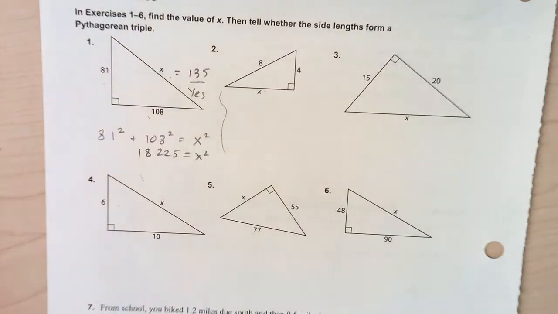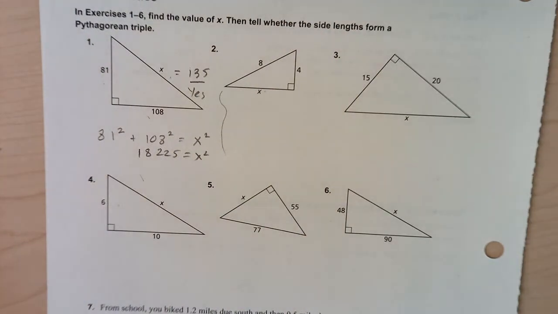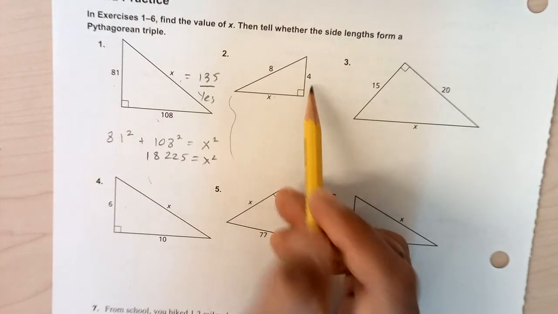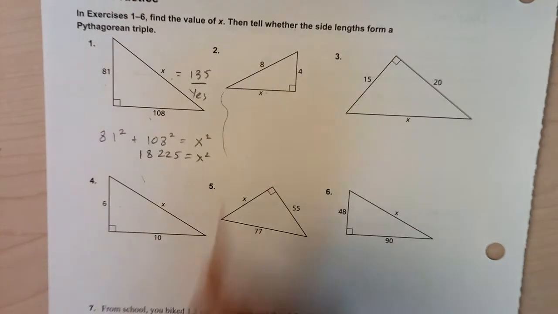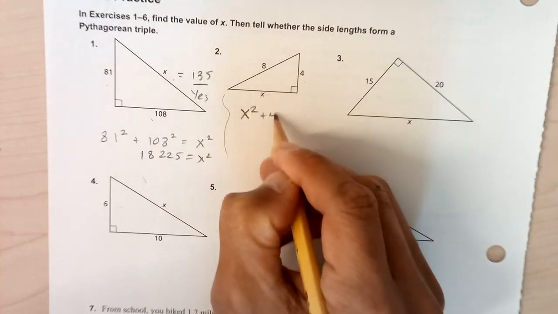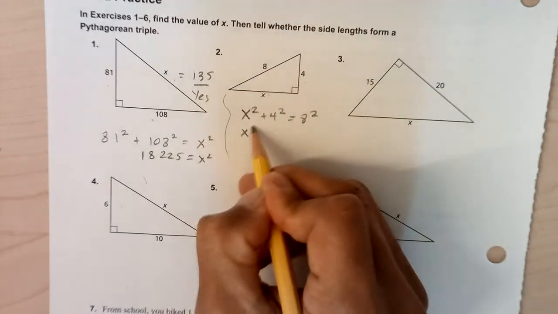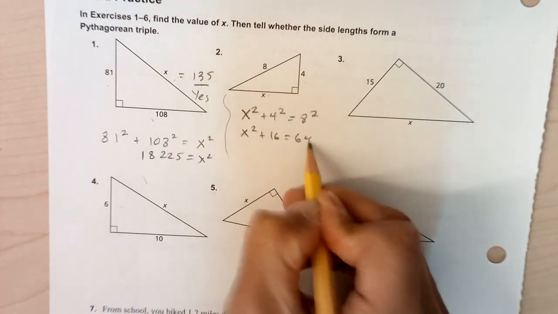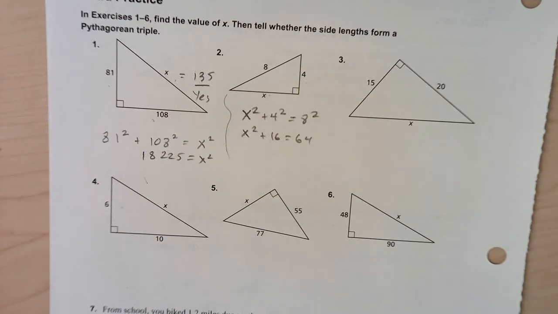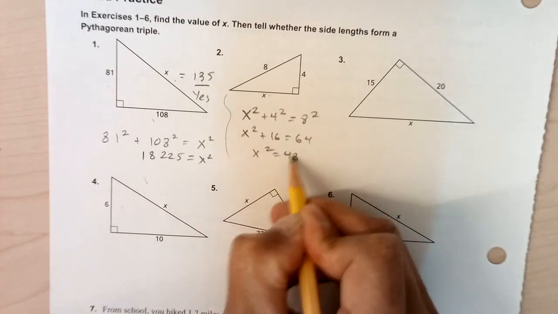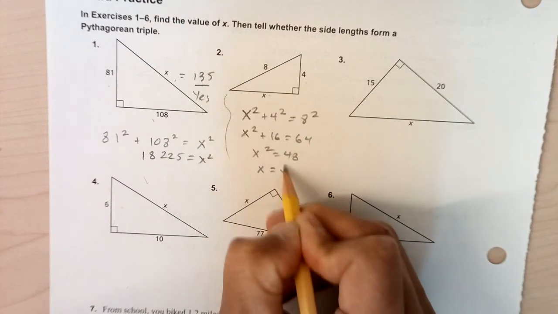On number 2, you're actually given the hypotenuse and then a leg. So you really shouldn't set up 8 squared plus 4 squared equals x squared. What you could set up is x squared plus 4 squared is equal to 8 squared. So it's x squared plus 16 is equal to 64. You would subtract 16 from each side of the equation. You get x squared is equal to 48. Then x is the square root of 48.